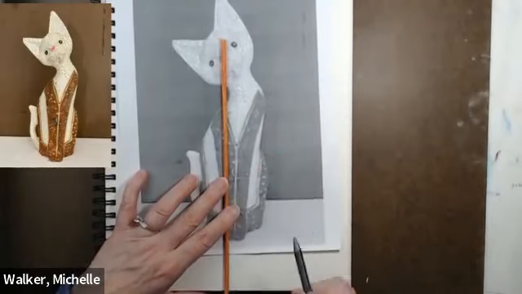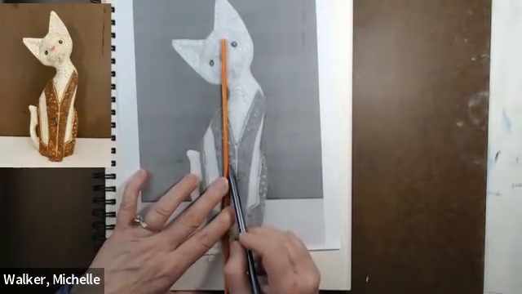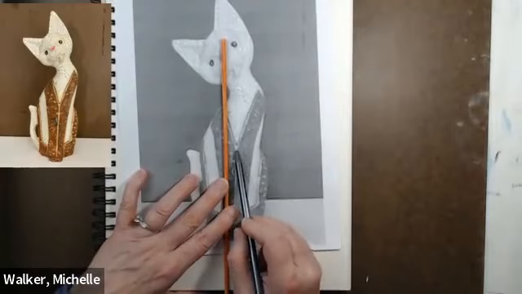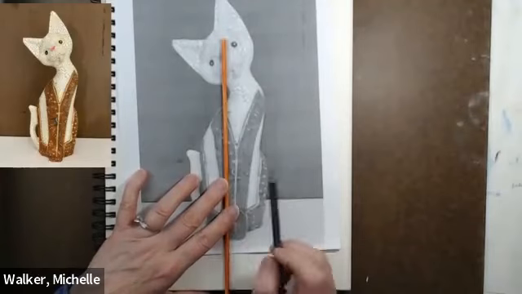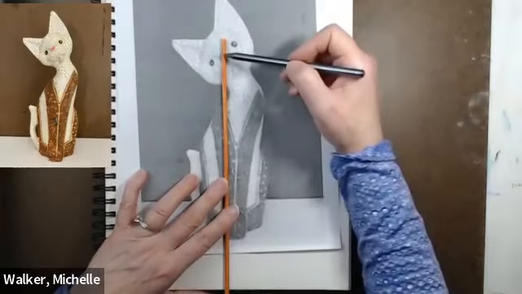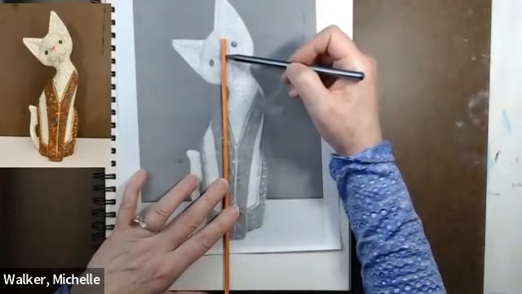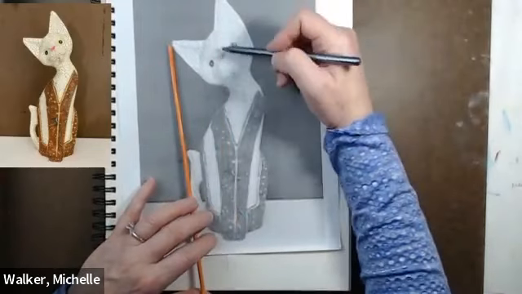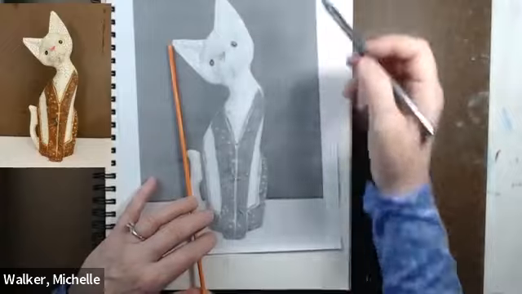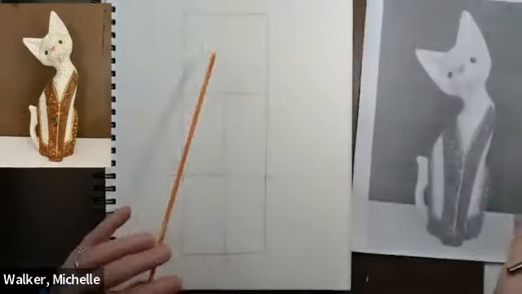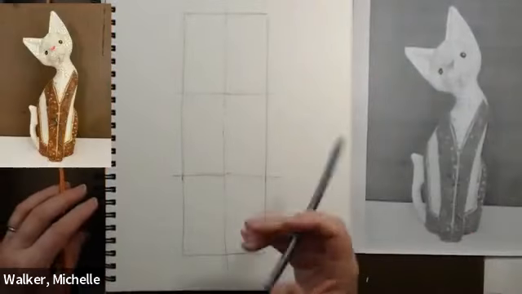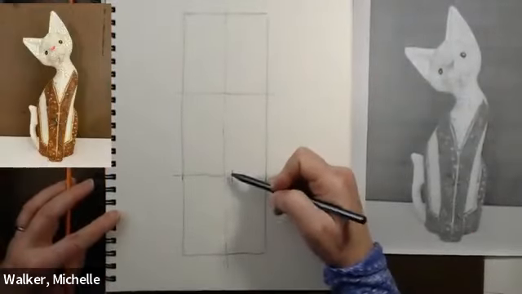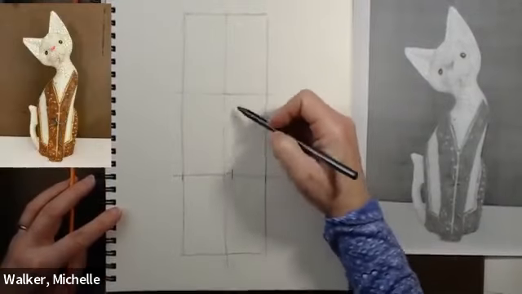So what I'm seeing is that the center of the cat's body happens a little bit to the right of the center of the box. And the nose is happening right on the center line. See that? So the center of the body happens a little bit to the right of the center line of the box.